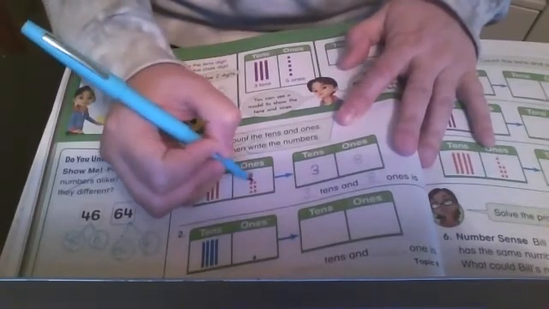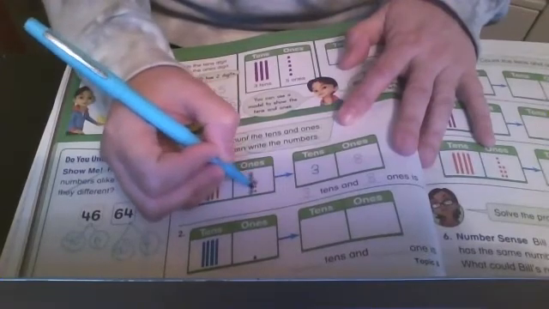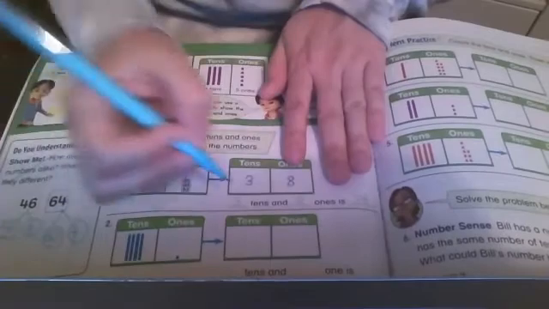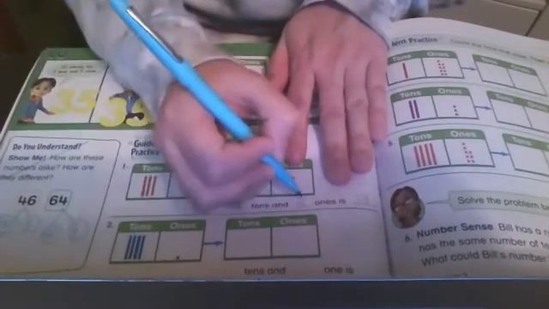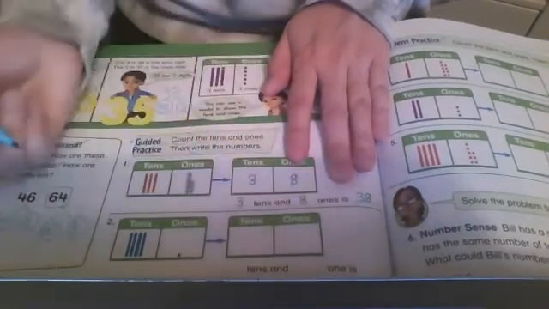And then how many ones do I have? Let's count them. 1, 2, 3, 4, 5, 6, 7, 8. So in the ones place, they put 8. Okay, and then they sum up the information below. 3 tens and 8 ones is 38. Okay, let's look at number 2.